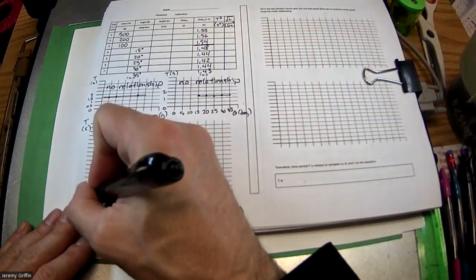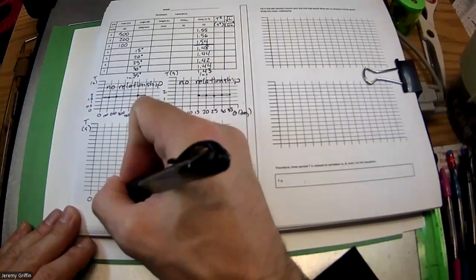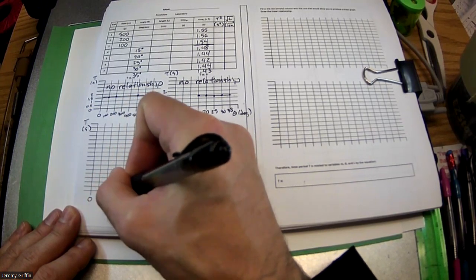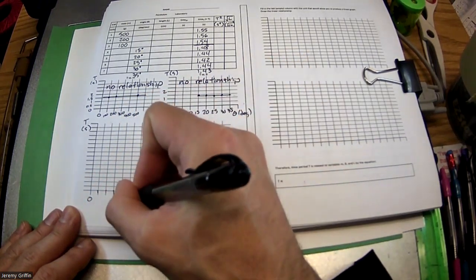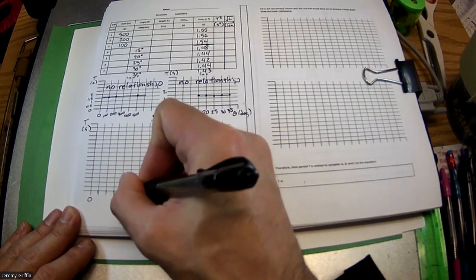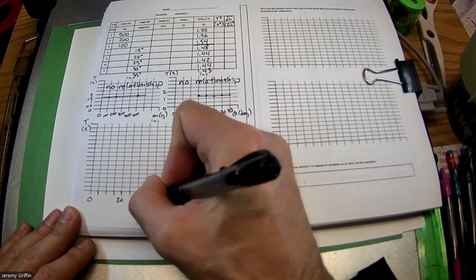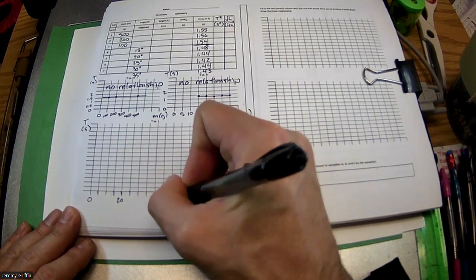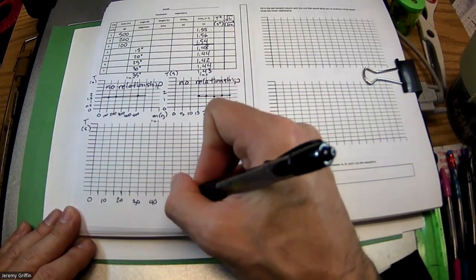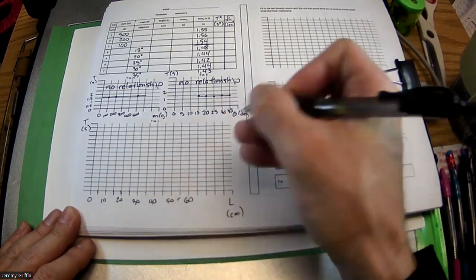All right, so let's go 0. How about 5, 10, 15, 20, 25, 30, 35, 40, 45, 50? All right, how about that? That'll work. 55, 60. Okay, that should fit all the data there. All right.